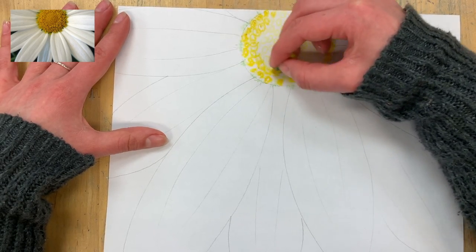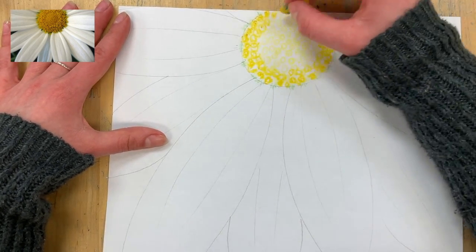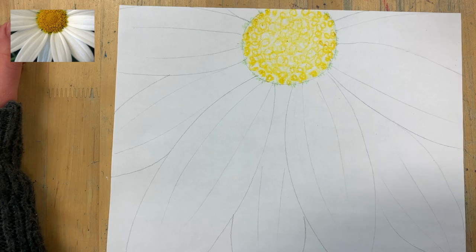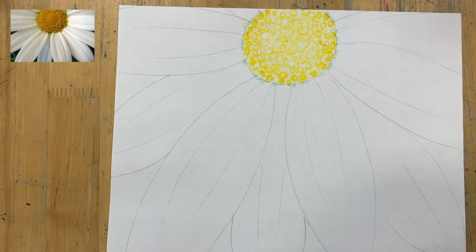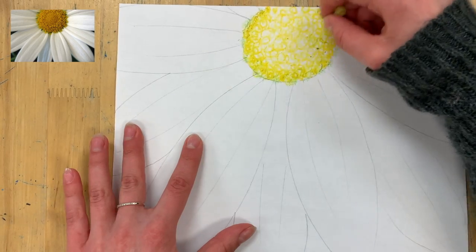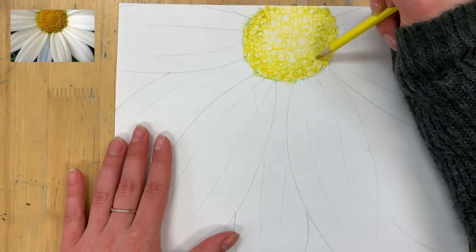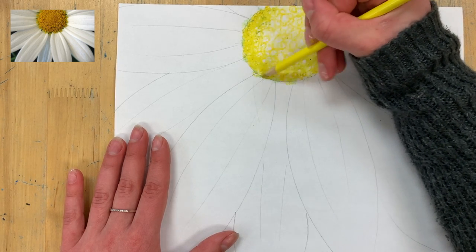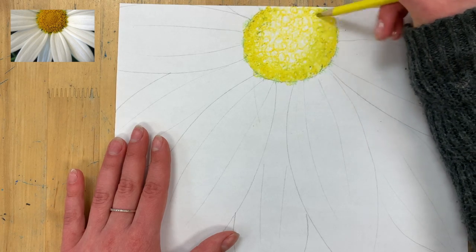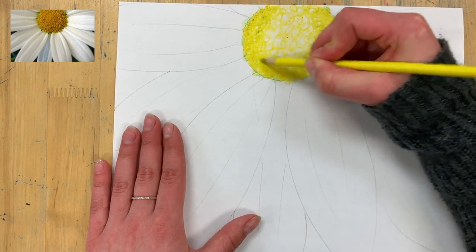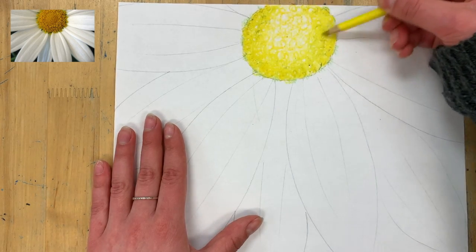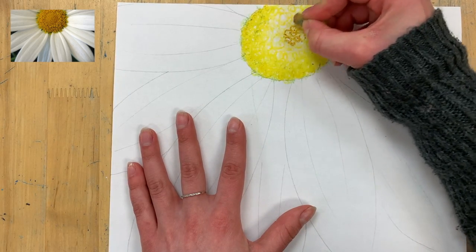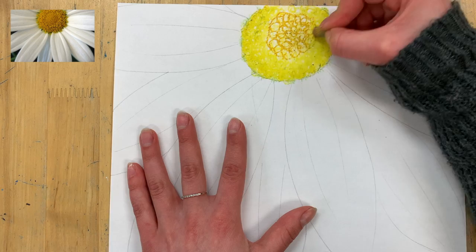So the light color is a tint, the dark color is a shade, and the true color is known as a hue. So for example, I had a very light yellow to start with. That would be a tint. My second color I put on was a hue. It was more of a true color of yellow. And the third color I end up putting on is a shade. It's a darker color of the yellow.